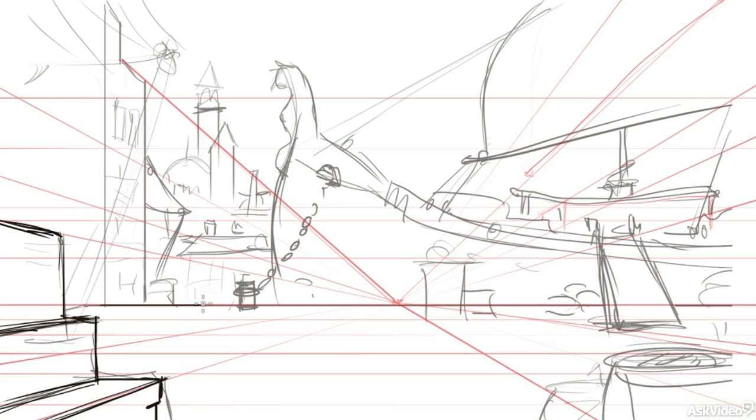So as I work on these buildings here, I can start to add in new details and new elements like the rooftops, which are missing, and things like that. And over here is a piece of awning sticking out. So I'm going to define it a little bit more.